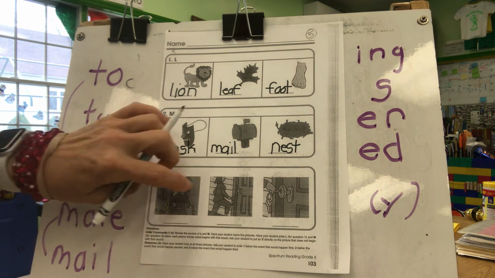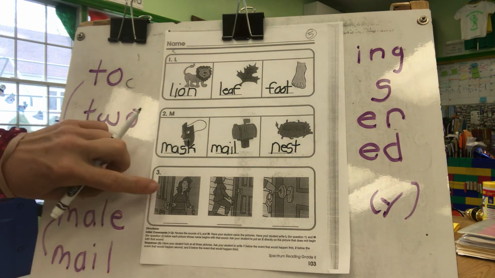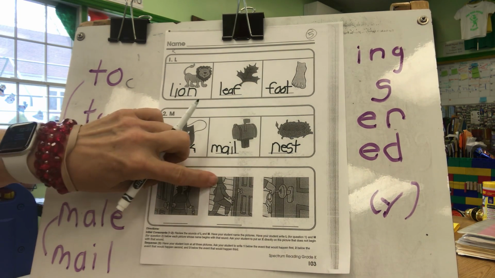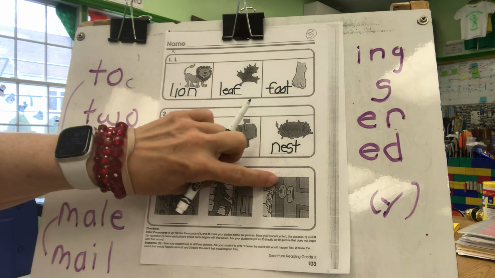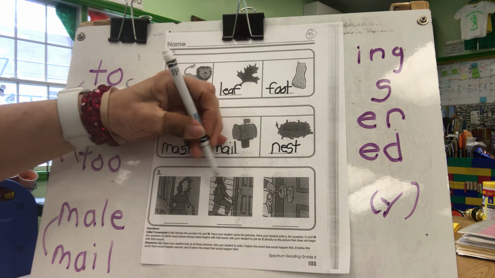All right, the last one, we have to figure out what order do these pictures take place? What's first, what comes next, and what's last? So let's look. Here's someone going in the door. Oh, there's the key going up to the door. Oh, the key's going in the door. So what would happen first? Well, the woman would have to go up to the door.